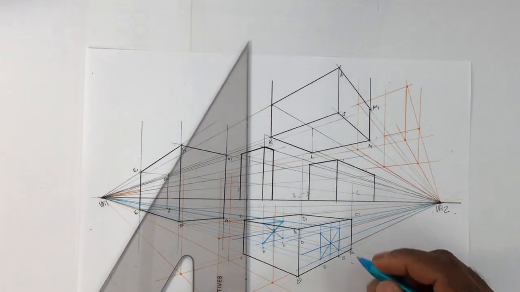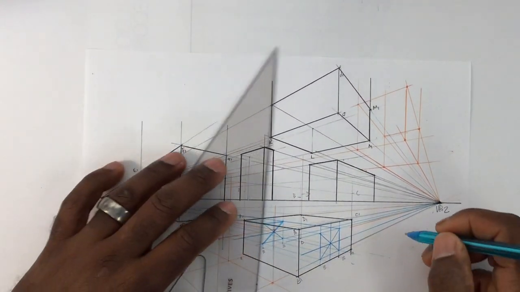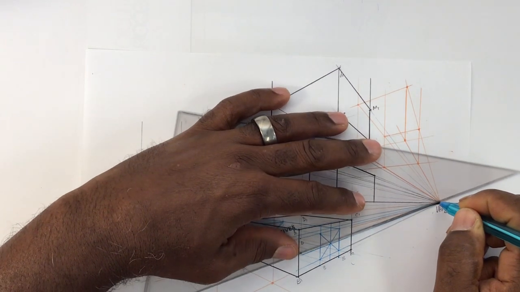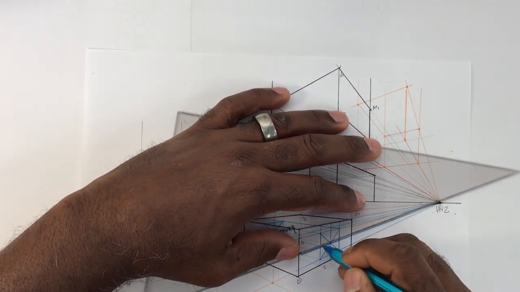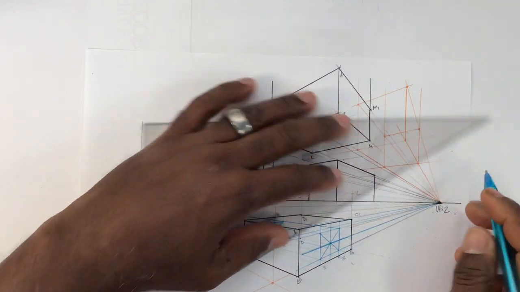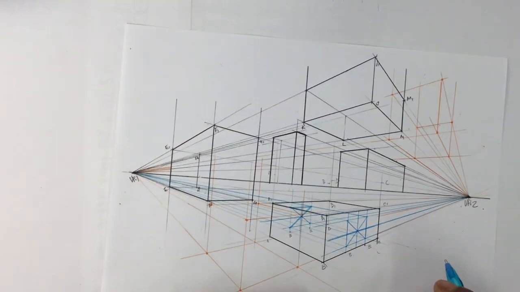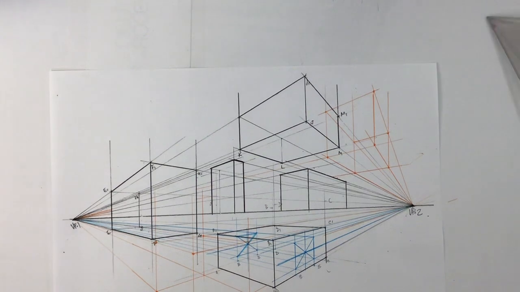Like that, I guess. Let me plot this correctly. I'm going to get a double line, so you guys will have to excuse me. I was a little too hasty there. So it should be right there. Okay.